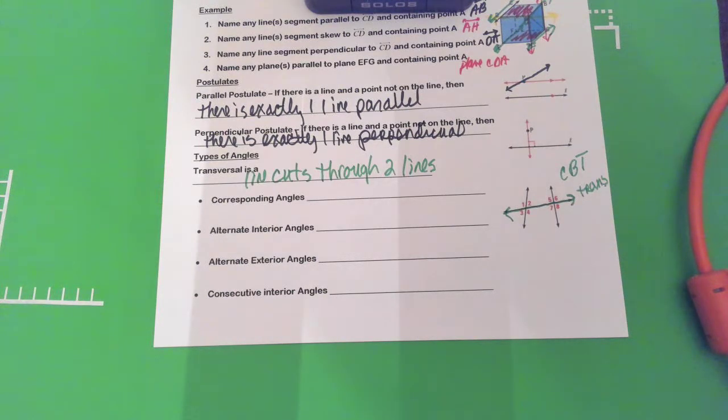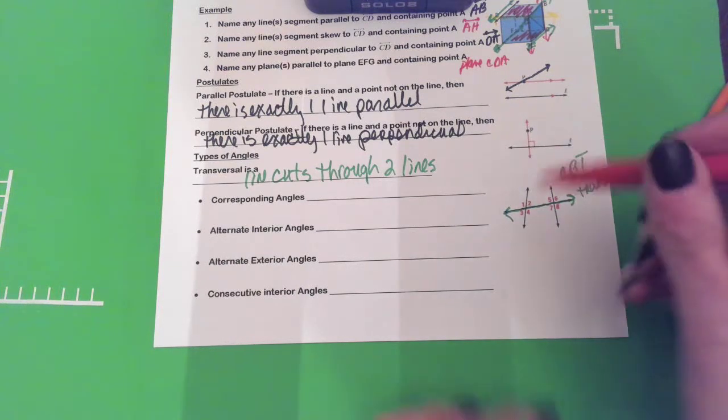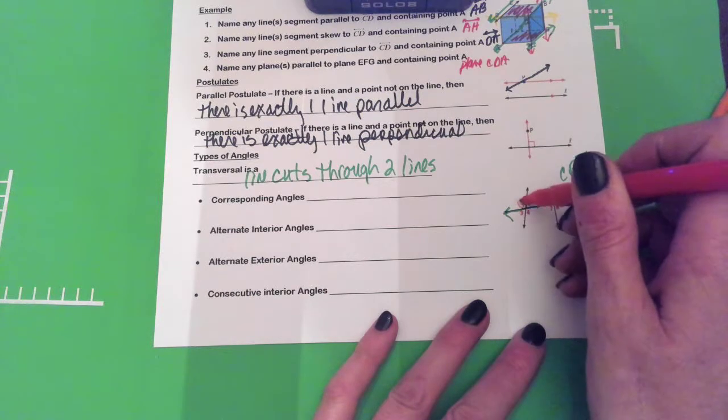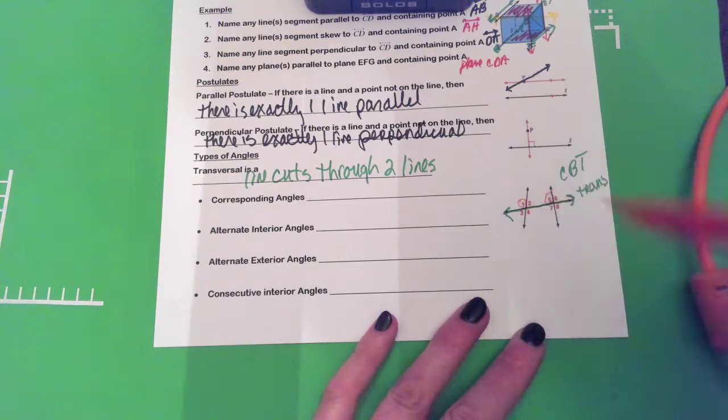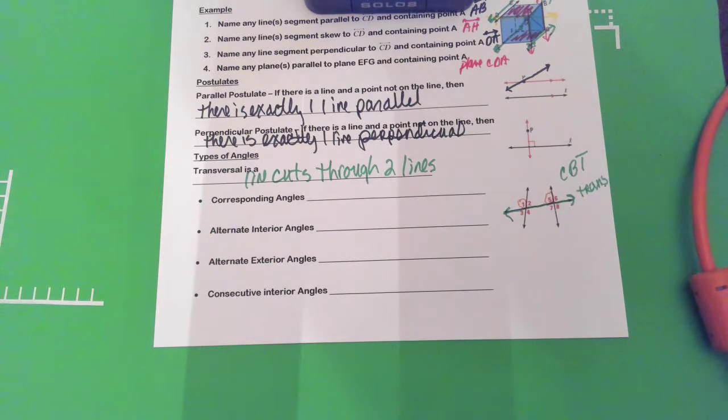And when we have those lines that are cut by a transversal, we end up forming some different kinds of angle relationships. So I want to talk first about corresponding angles. If you think about your desks, you sit in tables of 4. If one person is sitting at the back of the first set of tables, there's another person sitting in exactly the same spot at the next set of tables, in the corresponding spot.